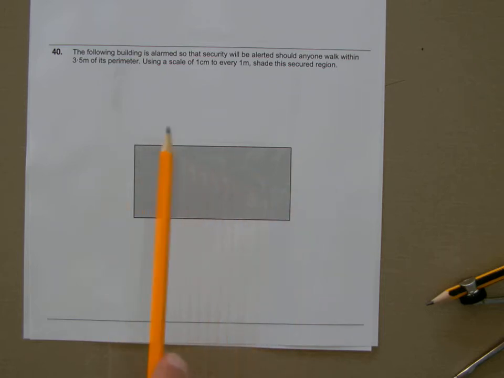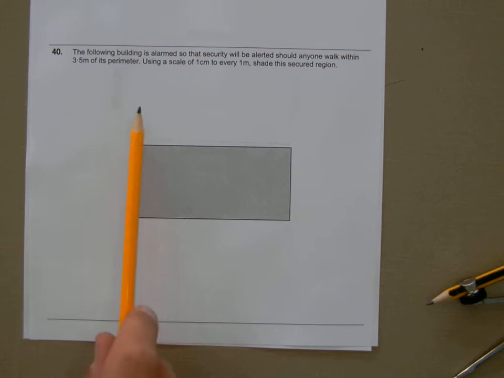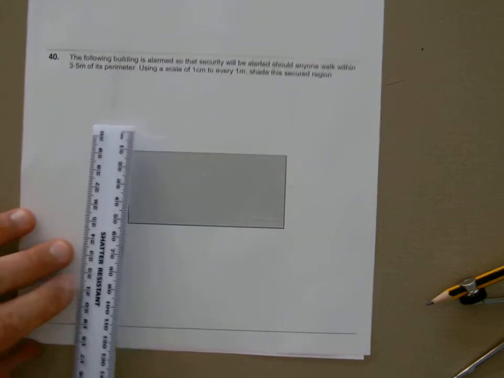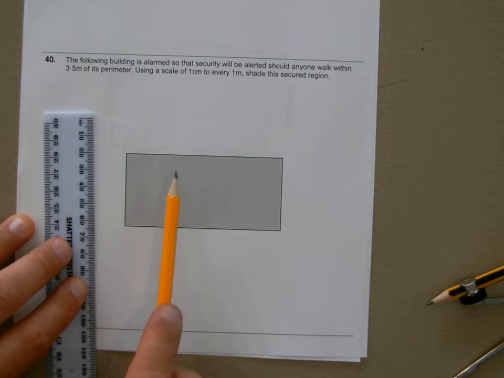So they've got a security system set up. If you get anywhere near this building, within 3.5 meters, the siren goes off. There must be some sort of laser detector or whatever. Now, in this case, it's quite straightforward to detect where the boundary is when you look at the length and the width of the building. All you need to do is draw a line that runs parallel to the building.